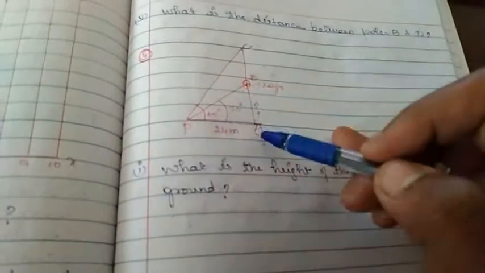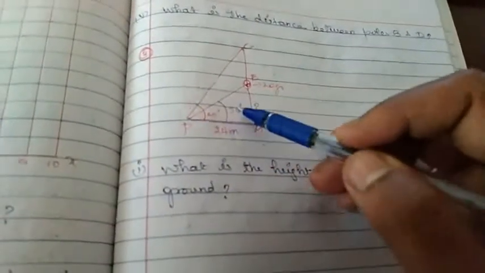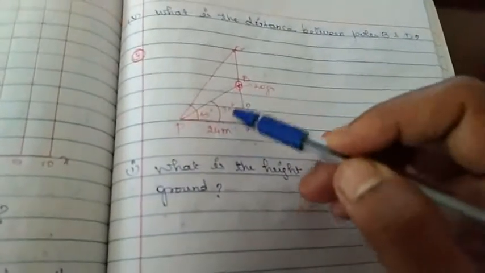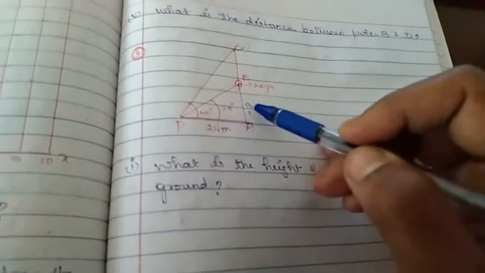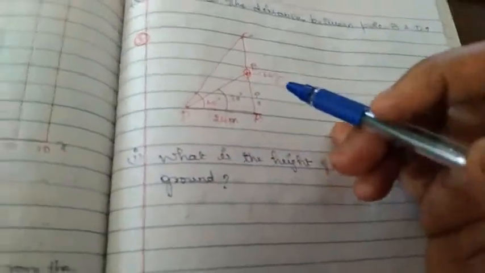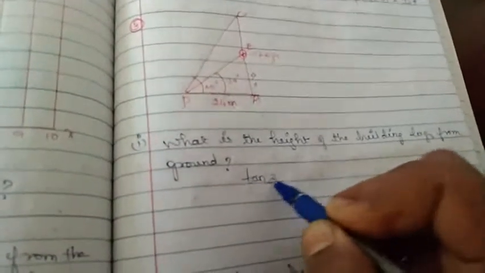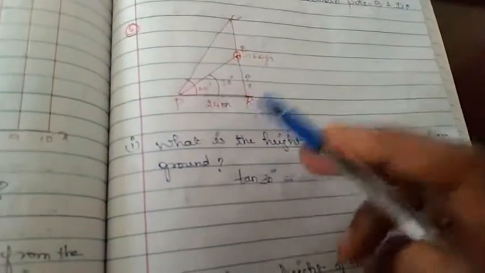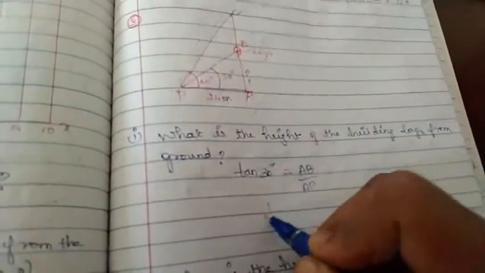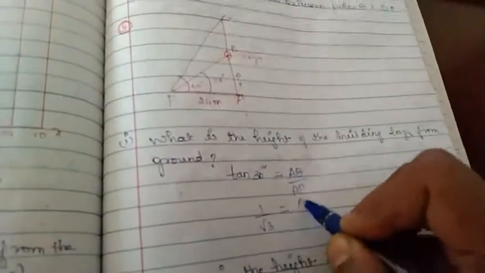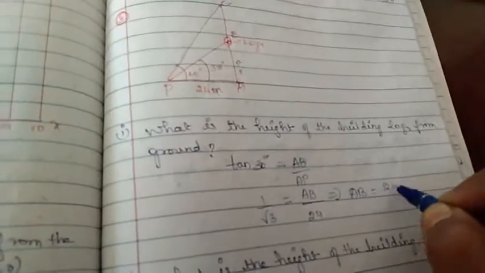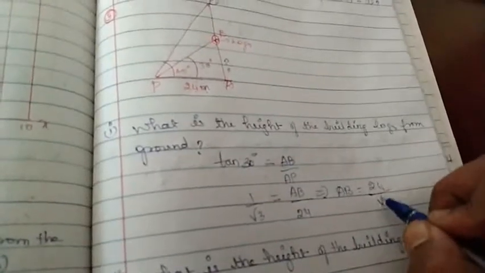So let us consider this smaller triangle. It's a right triangle. There the angle of elevation is 30 degrees. So we have to take the trigonometric ratio which relates this side and this side of the angle. This is the opposite side of the angle and this is the adjacent side. The ratio relating opposite and adjacent is the tan ratio. So tan 30 equals opposite divided by adjacent, AB divided by AP. Tan 30 is 1 by root 3. So 1 by root 3 is equal to AB, which we don't know, over AP, which is 24. So AB is equal to 24 divided by root 3.